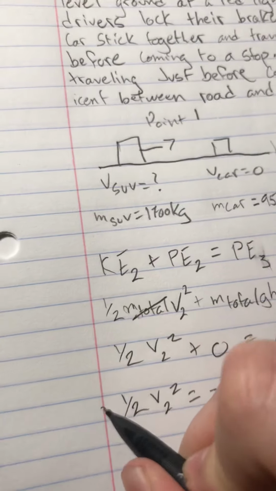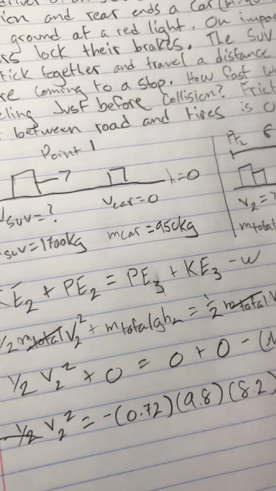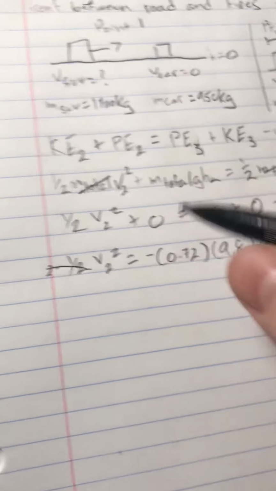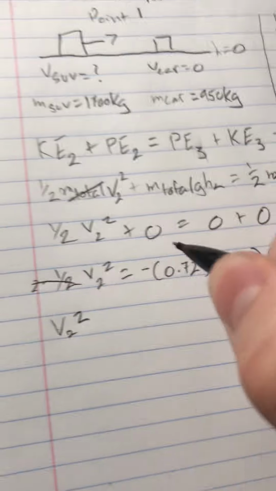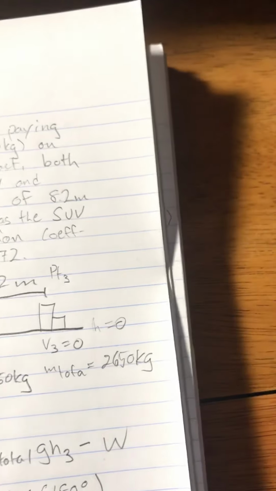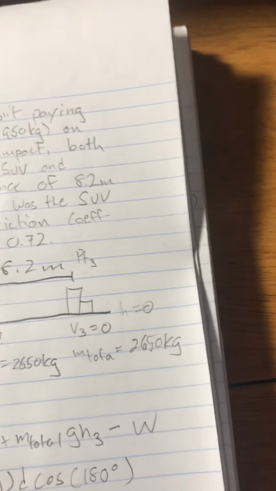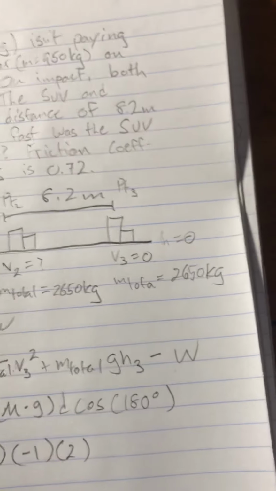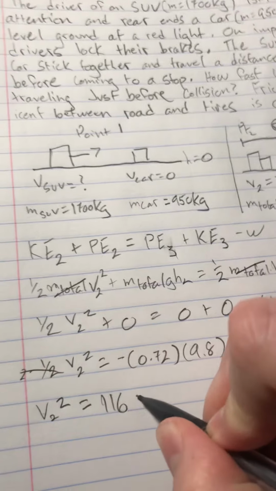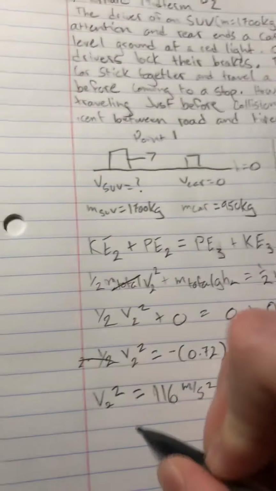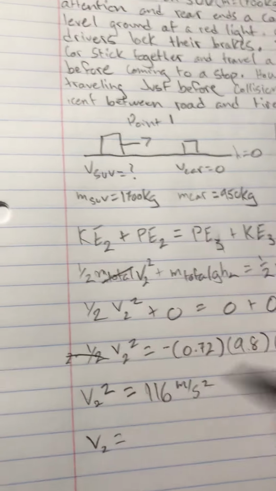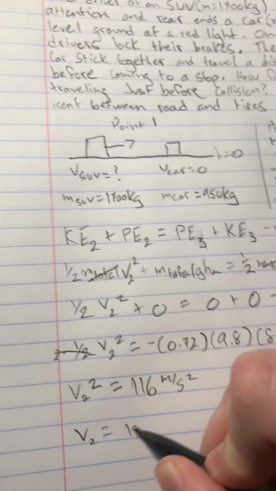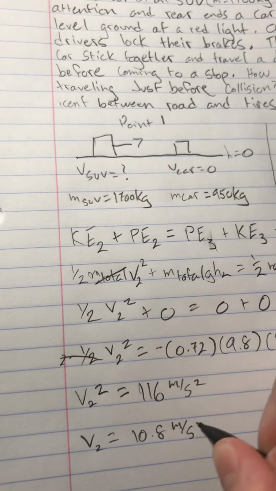You can also multiply that on both sides, taking into account sig figs, and entering all this into a calculator, we are left with 116 meters squared per second squared. You take the square root of that, which gives us 10.8 meters per second.